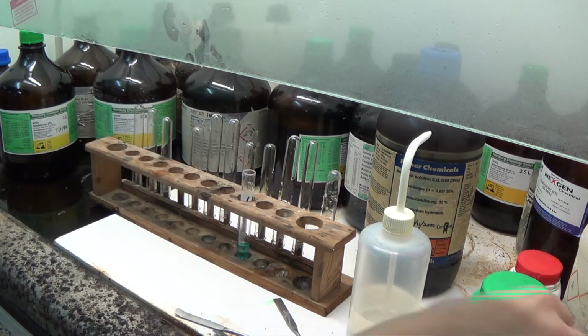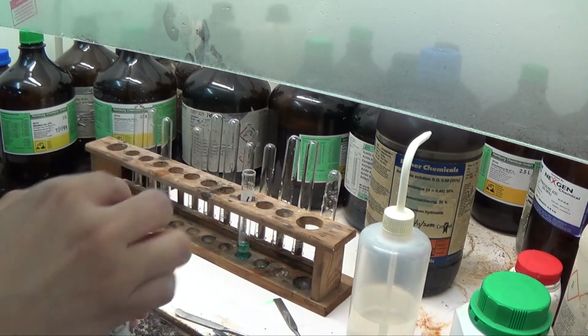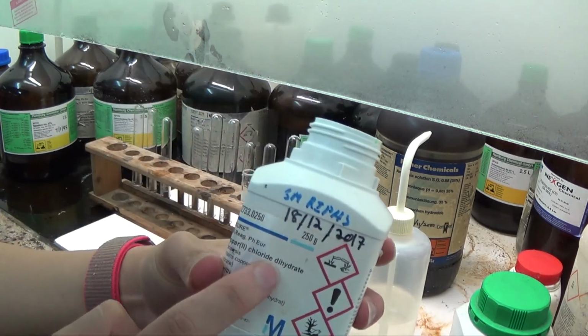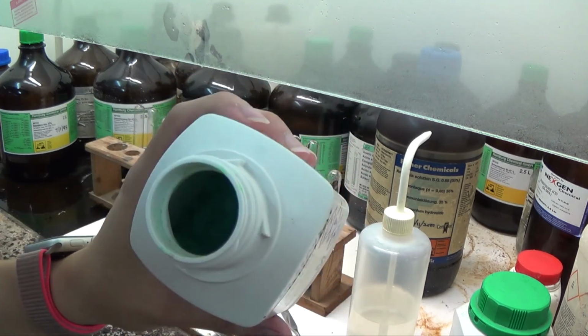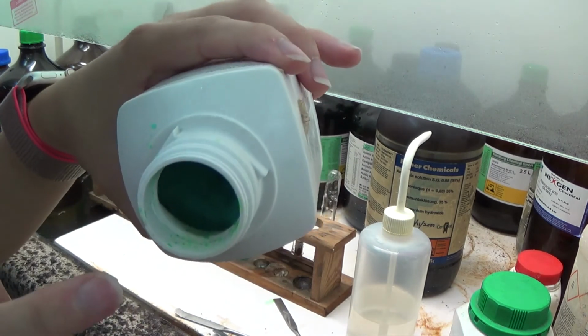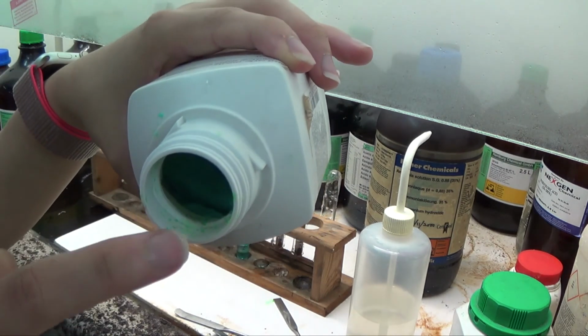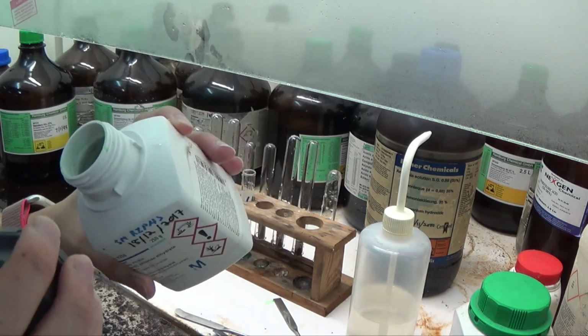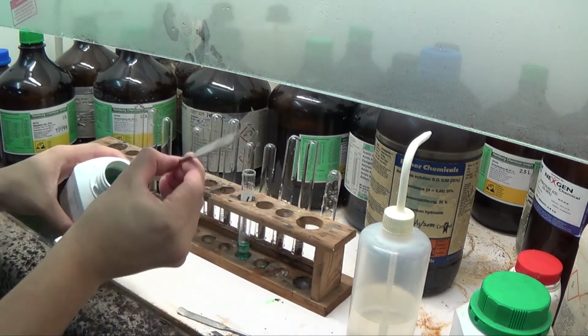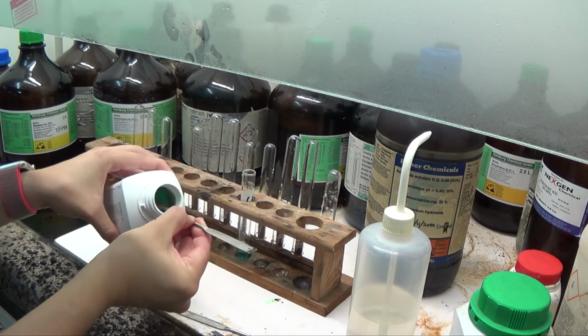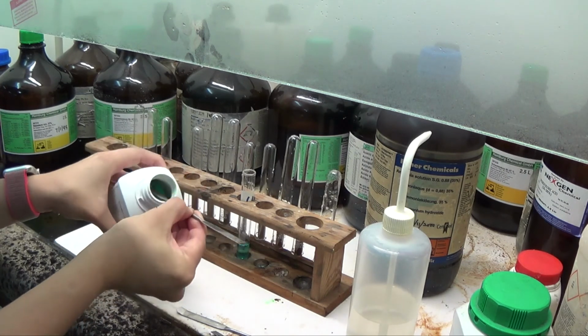Okay, so as a solid, this copper 2 chloride dihydrate, the dihydrate is a water of crystallization, so it looks a bit greenish. As you could see, it's a bit greenish there because in a small amount of water, okay, now I can see where it comes from already.